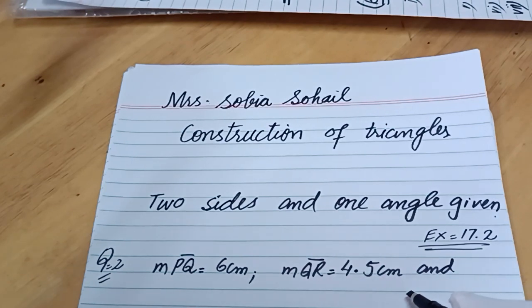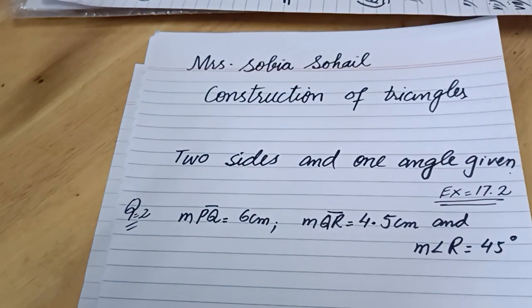PQ, QR, I can take measurement, angle R is 45. The question measurement was a little changed. I just mixed two questions, but it's not a big deal. You must know how to draw the triangle. The basic is that two sides and one angle are given to you.